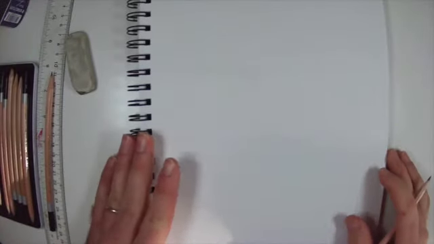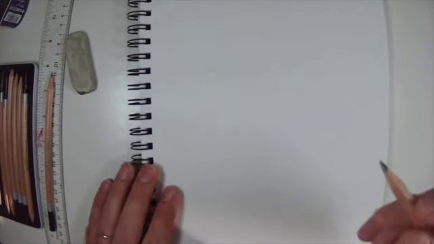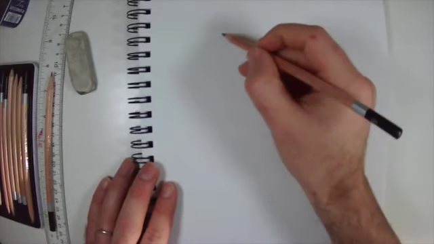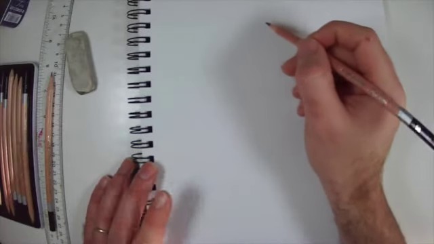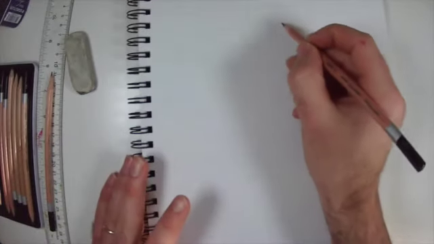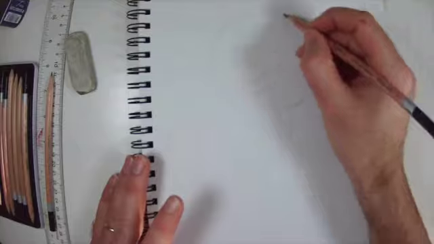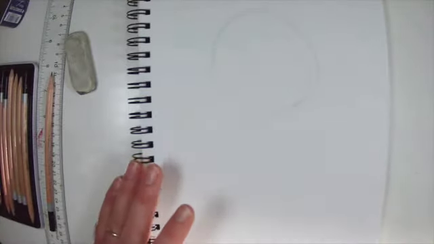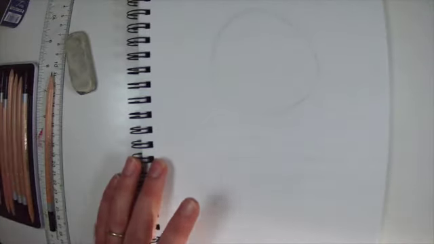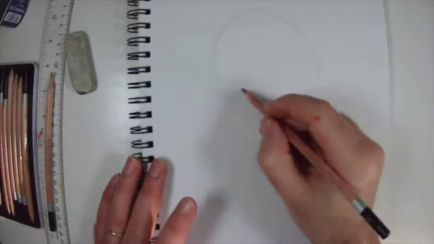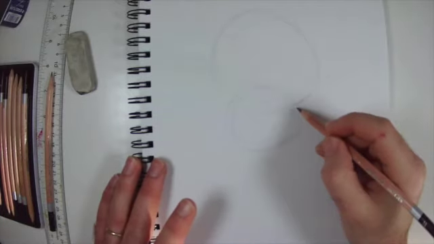So we're going to get started. The first thing we need to think about is the shape of the head. I always think of shapes as being kind of round, or kind of blockish, or perhaps more of an egg shape. To start, I draw the cranium, which is the upper part of the head, and then use a second circle to start defining the jawbone.